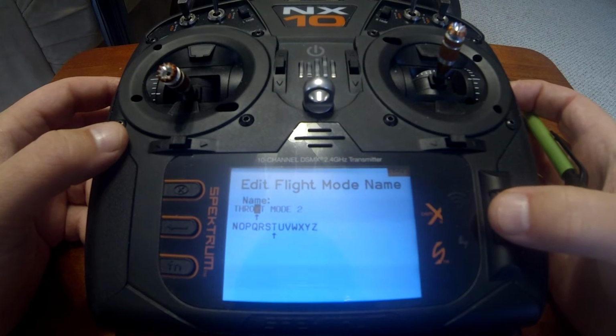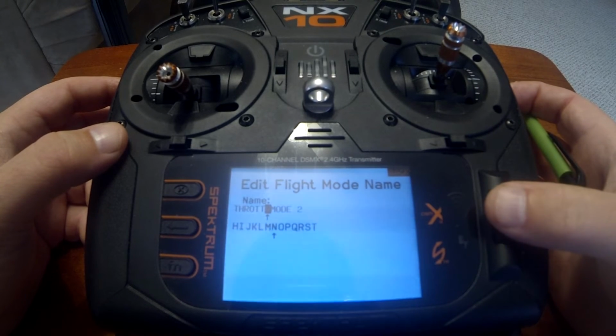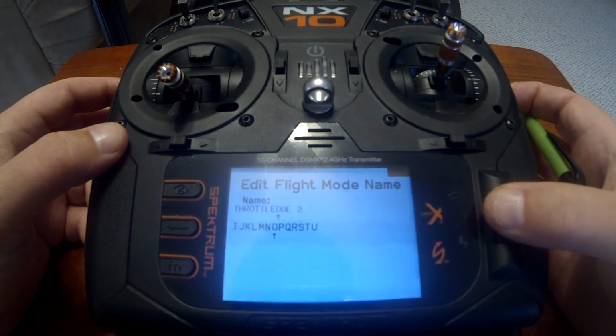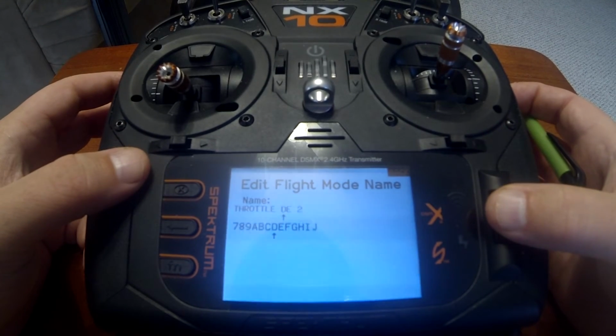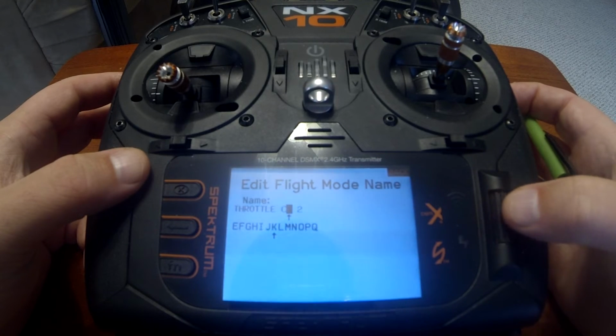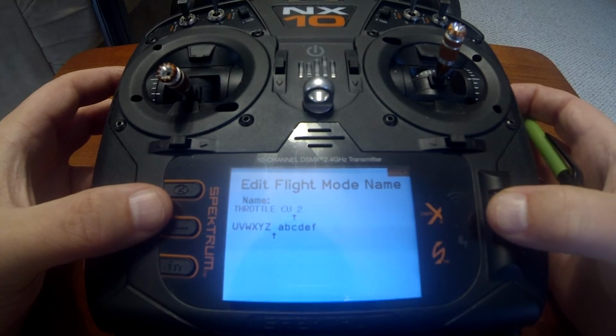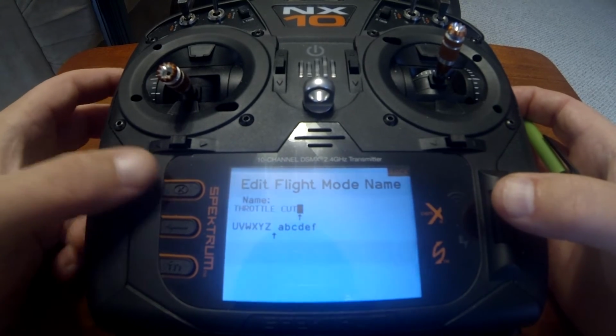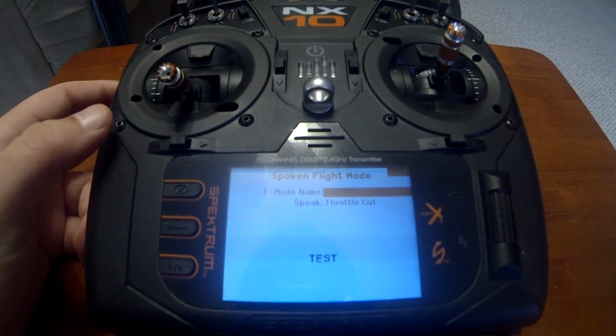That way when it pops up on the main screen, you have bigger text. There we go, throttle cut.